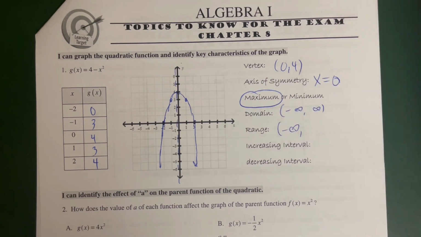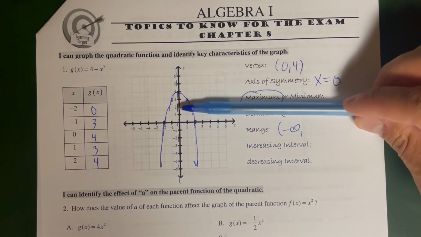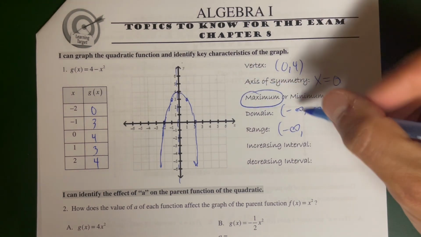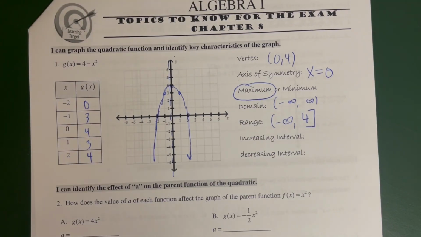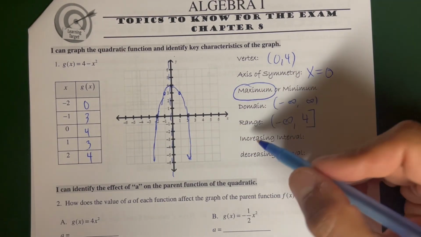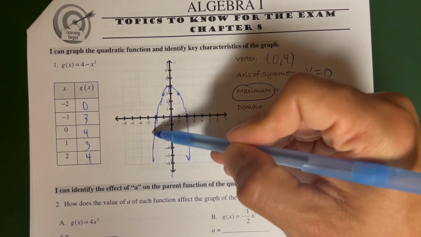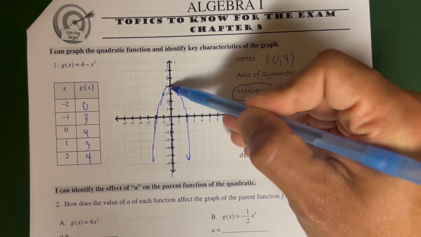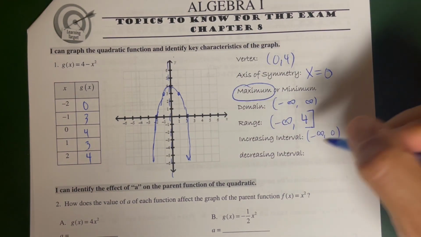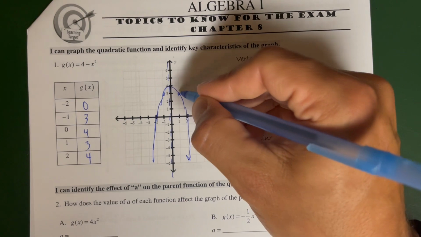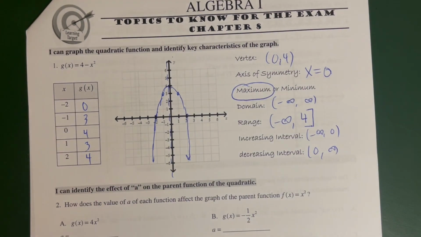Notice the range is the up and down value, so this goes down forever for sure. So we're going to start this with a negative infinity. And as I work my way up, the very top value is 4. The 4 is included, and so I need you to put a square bracket right there. The increasing interval is where it's increasing. Notice this is going up, up, up to here, and so that value is 0. It's starting at negative infinity and going to 0. And then starting at 0, it goes down to the right, and so that's going to be 0 to infinity.